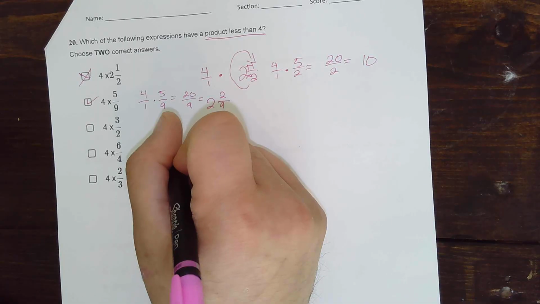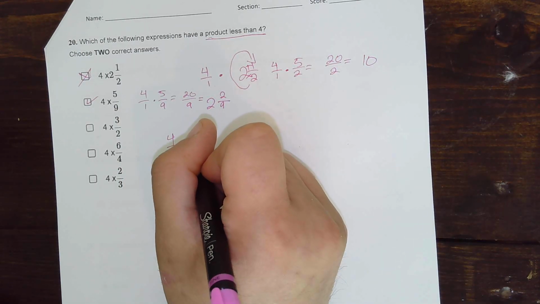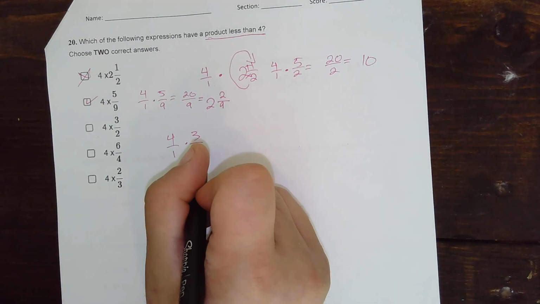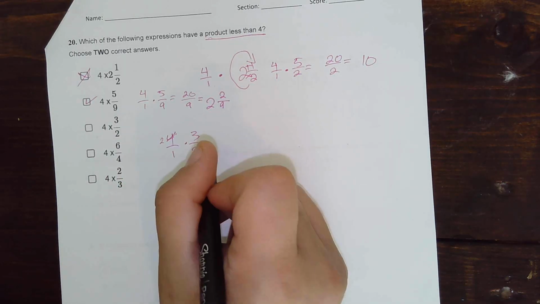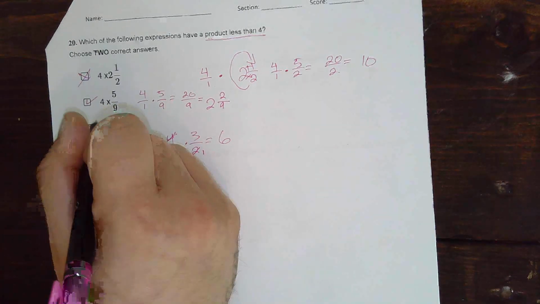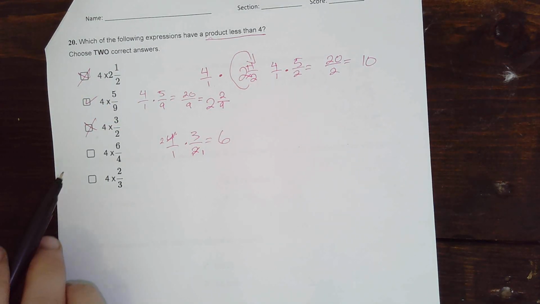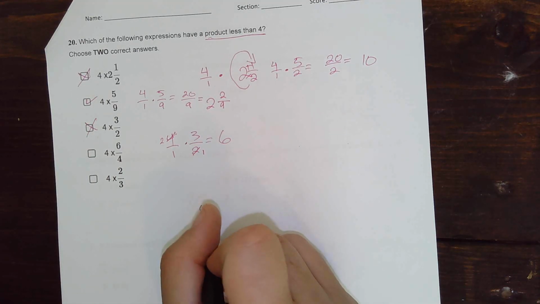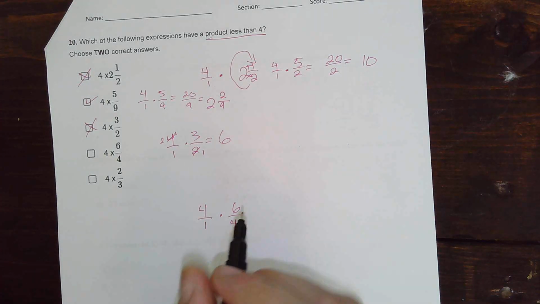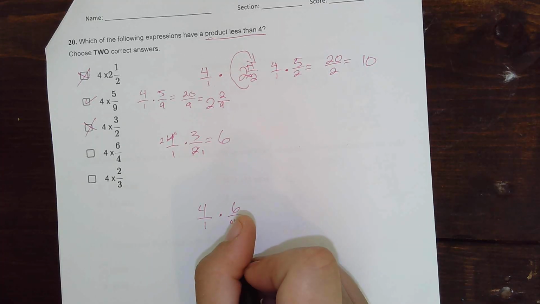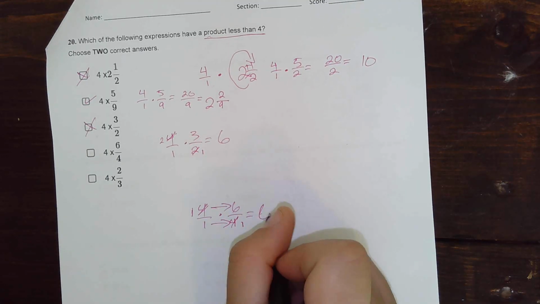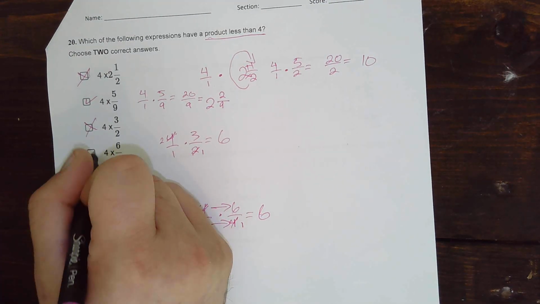We'll do 4 over 1 times 3 over 2. I could actually do a partial product here. 2 goes to itself once, 2 goes to 4 twice. So this will actually just give me 6, and 6 is greater than 4, so we can't use that one. We're going to talk about this one next. 4 over 1 times 6 over 4. Again, common factor is 4. Goes into itself once, goes into itself once, multiply straight across. You also get 6. 6 is greater than 4. So we can't use that.